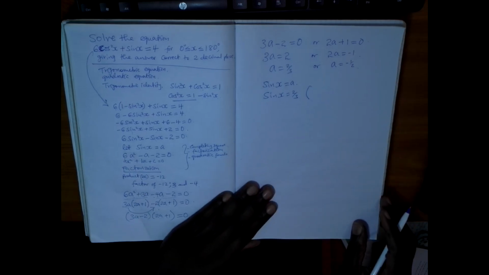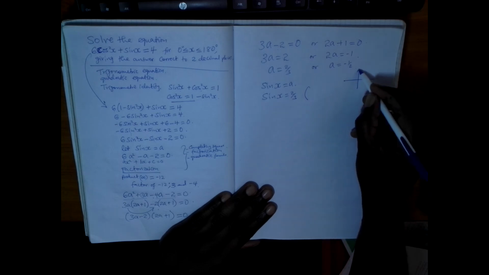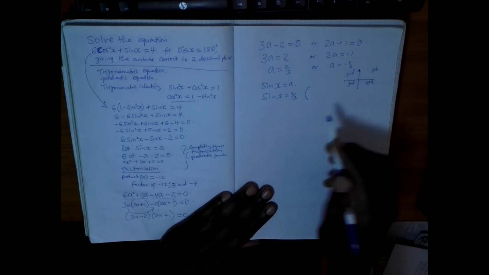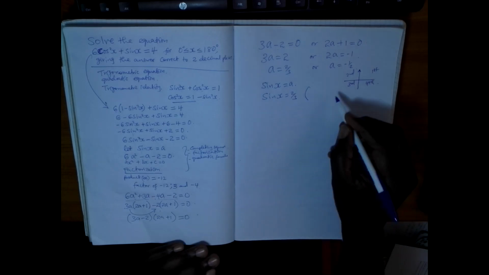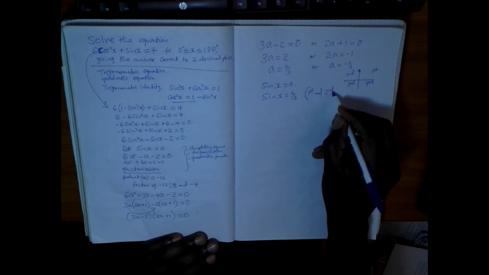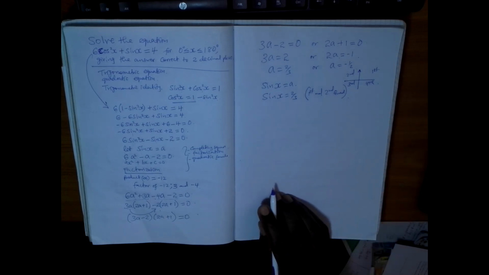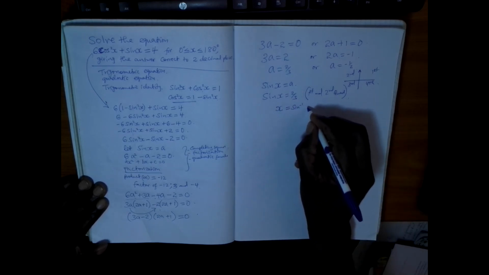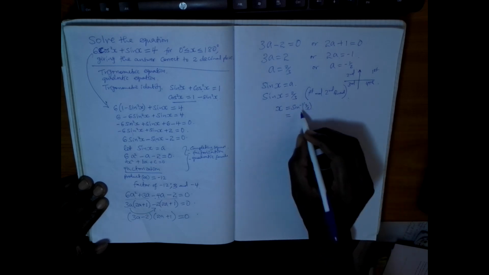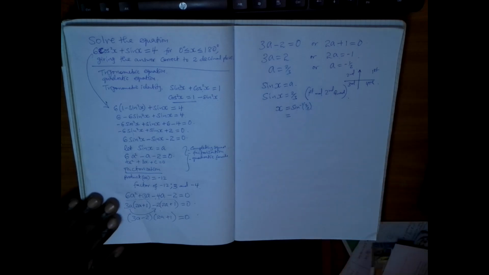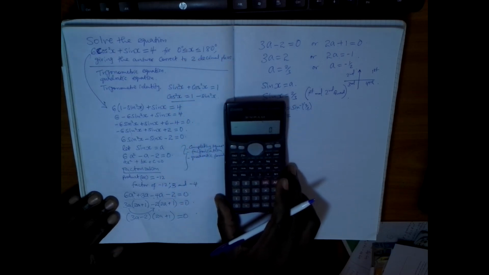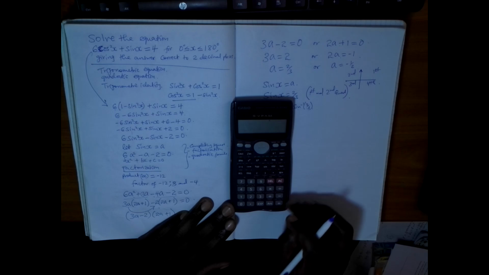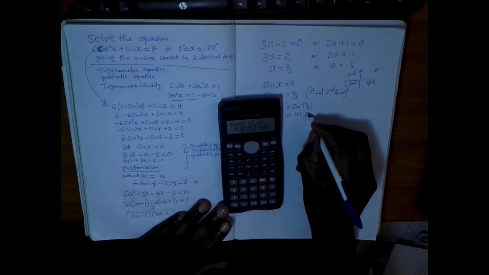We need to know that in the Cartesian plane, with the first, second, third and fourth quadrants, sine of any angle is positive in the first and second quadrants. Therefore, x is sine inverse of 2/3, which we get as 41.81 degrees.